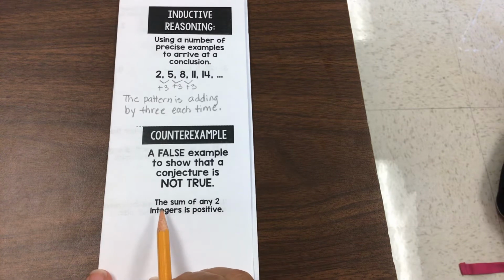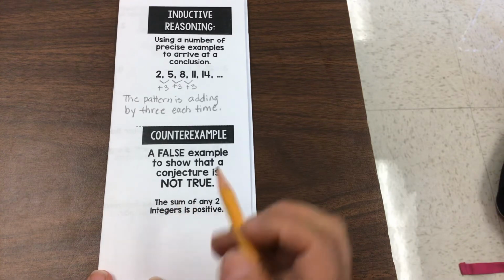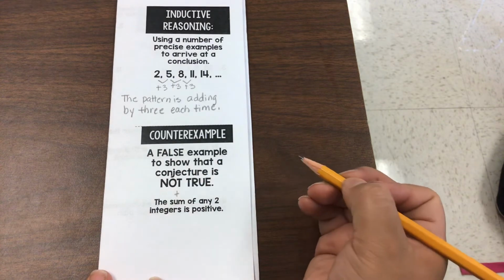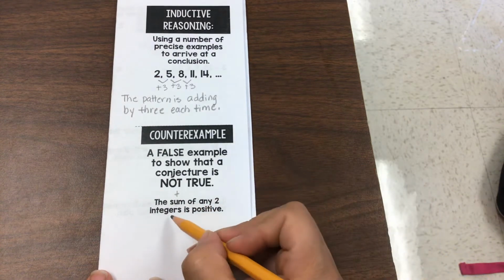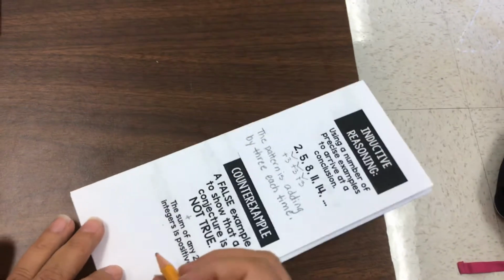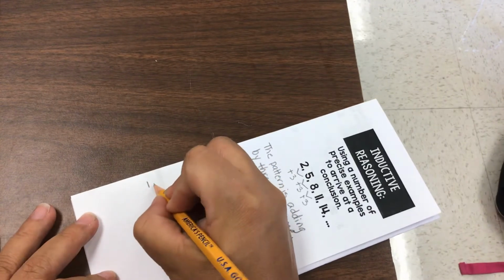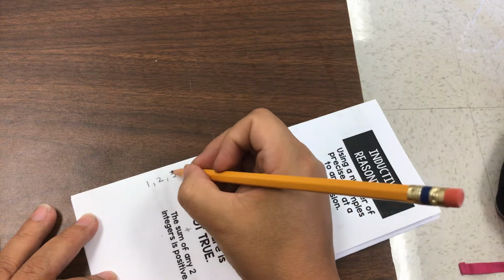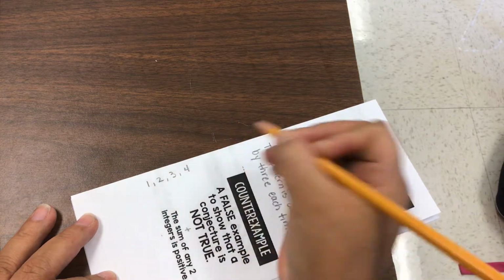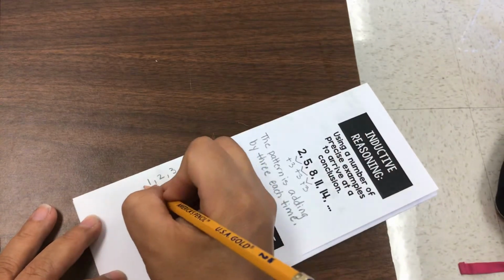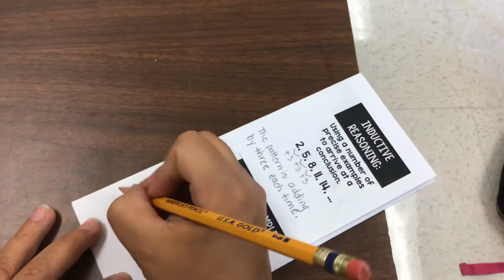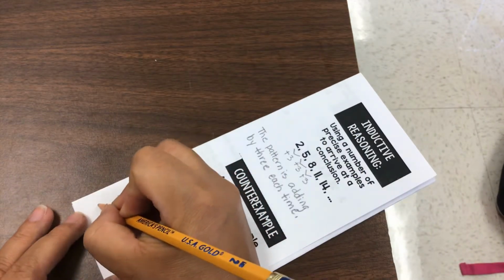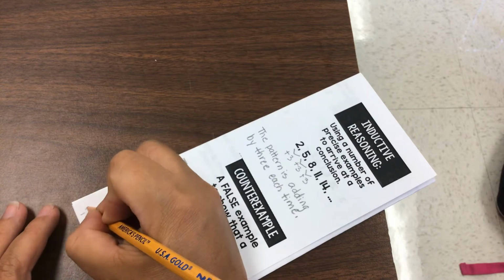So let's talk about this for a little bit. Sum means addition, so we're adding two things together. And integer is all real numbers. So for example, 1, 2, 3, sorry, these are called natural numbers, 1, 2, 3, 4, and they're opposites. 0 is an integer, but so is -1, -2, -3, and so on.